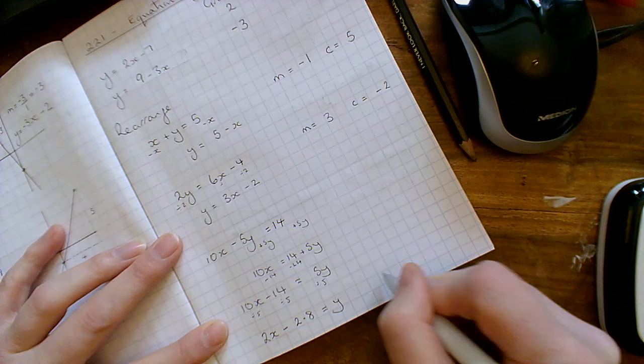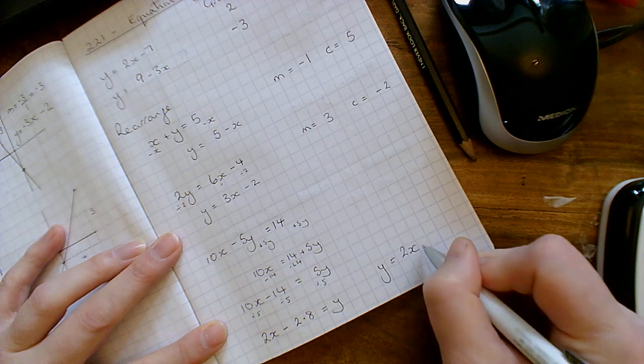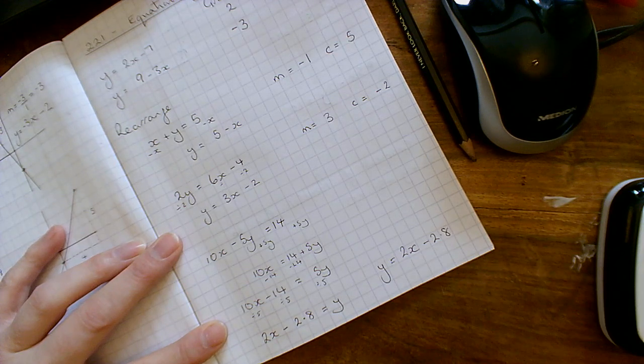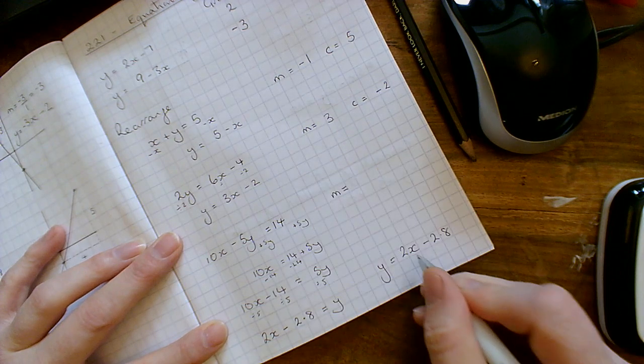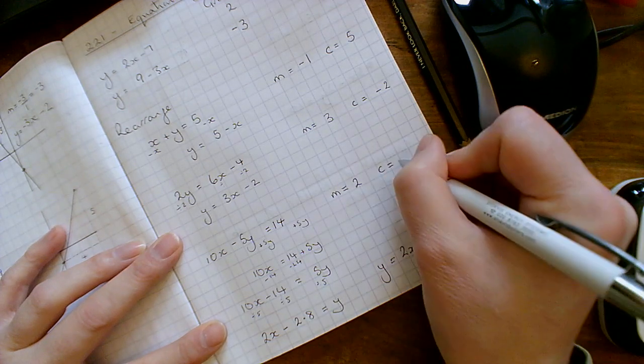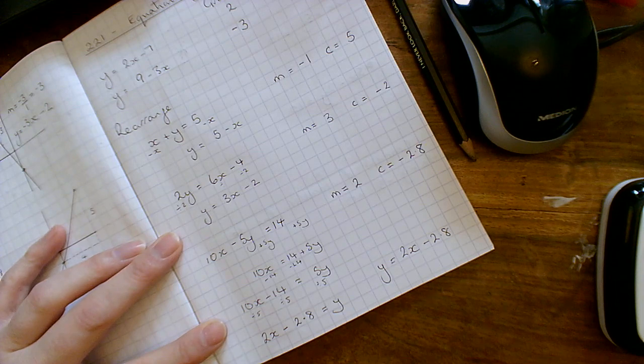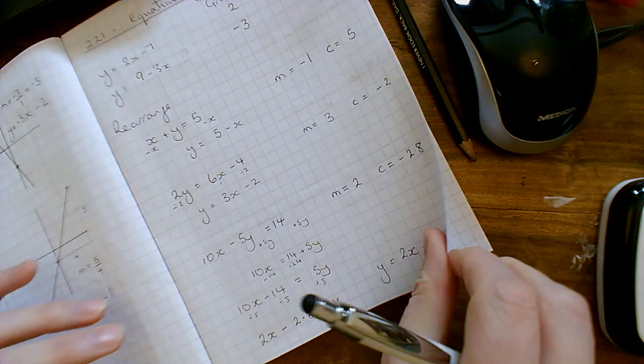Or in other words, y is equal to 2x minus 2.8. That tells me that the gradient m is equal to 2, and the intercept with the y-axis is minus 2.8. Okay, task done. Next questions.